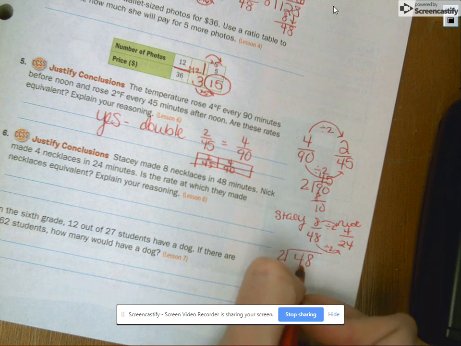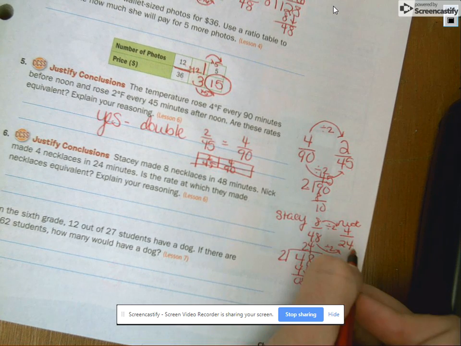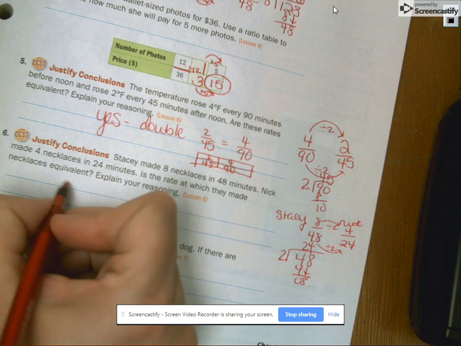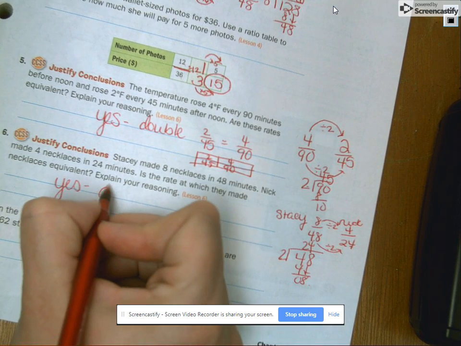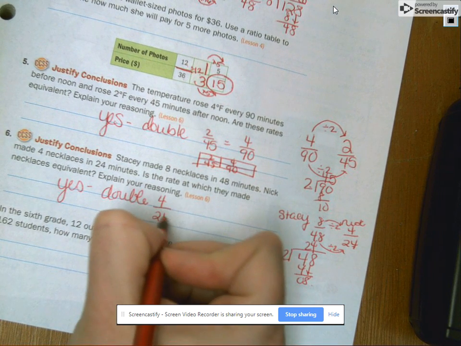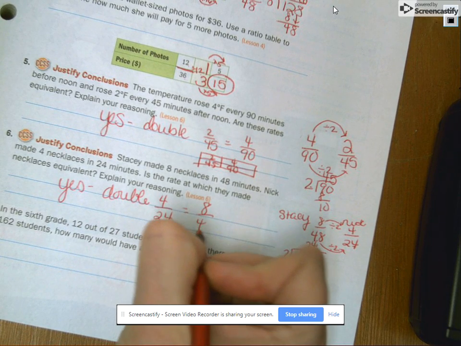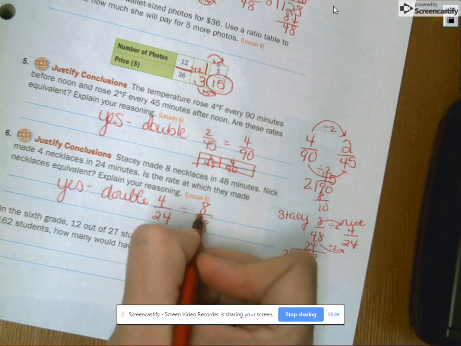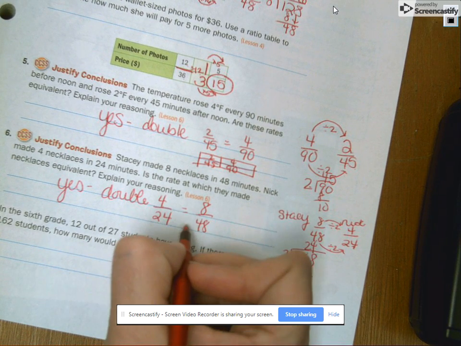2 goes into 4 2 times. 2 goes into 8 4 times. Oh, look. Yes, it is. So this one is yes. And how do I explain it? Well, again, if I double 4 over 24, I get 8 over 48, right? 4 times 2 is 8, and 24 times 2 is 48.